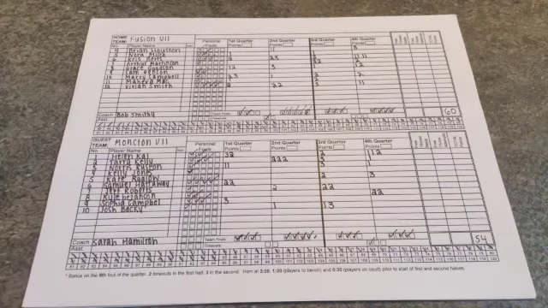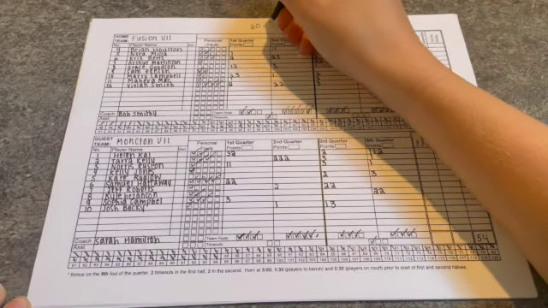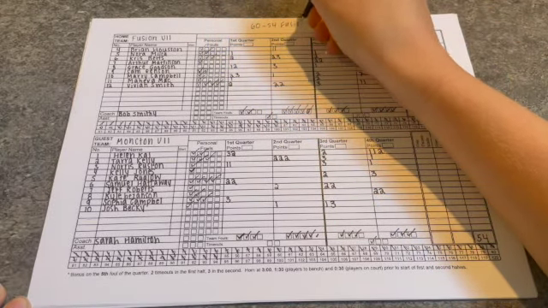Something that's helpful to do at the end of the game is just write the final score at the top of the sheet and circle it so that it's easy for others to see when they look at it.